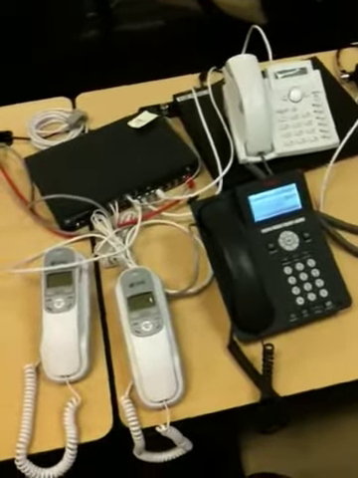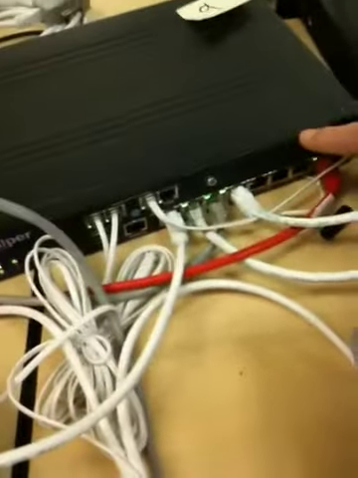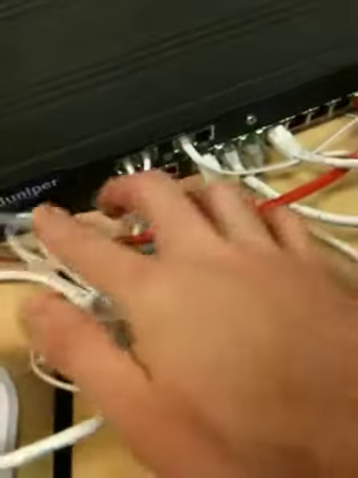Alright, so let me just explain what we've got here. We've got an SRX 210 voice model. This is a prototype. We don't have the PIM installed, but there are going to be some PIM options. And basically what we have on the voice model are some fixed interfaces.